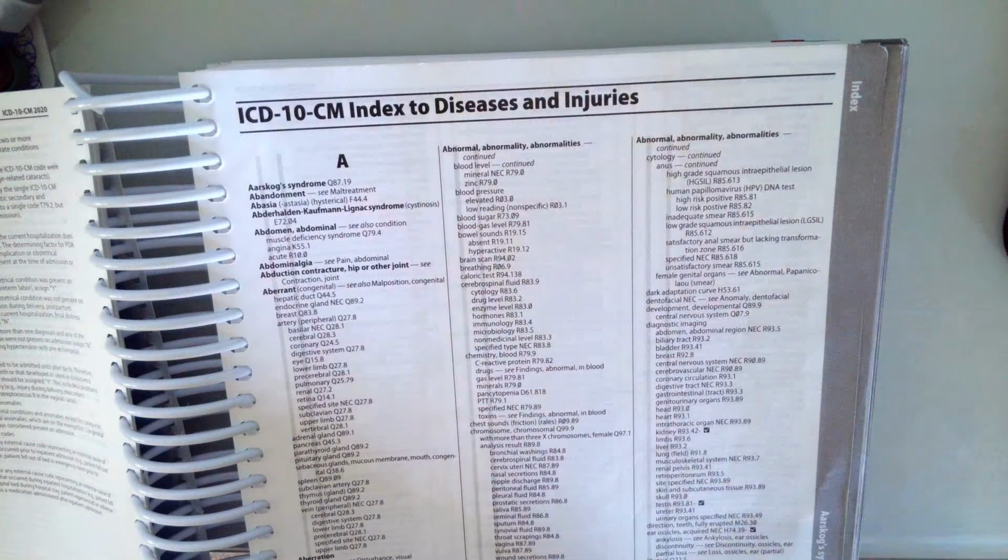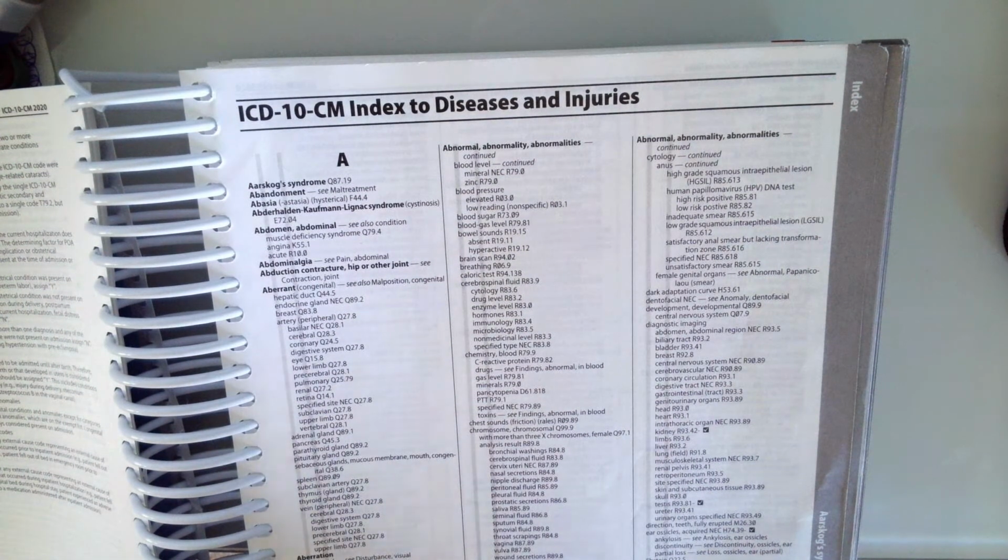We look up our diagnosis here by the name of the disease, the name of the diagnosis, which should be a noun or a condition. Do not go to an anatomical site. Go to the condition and then where the anatomical site is. So for example, let's do one together. Let's say our patient has osteoarthritis of the right hip.